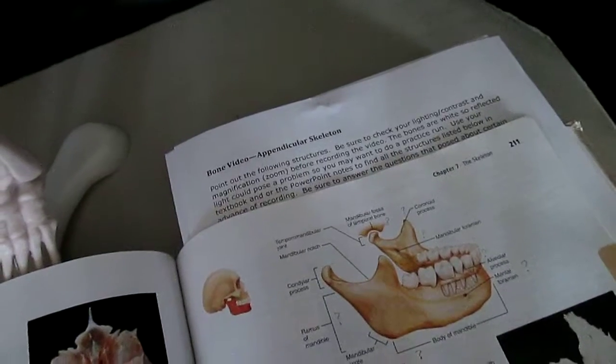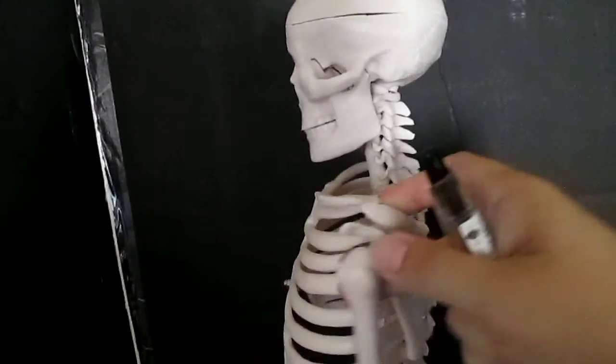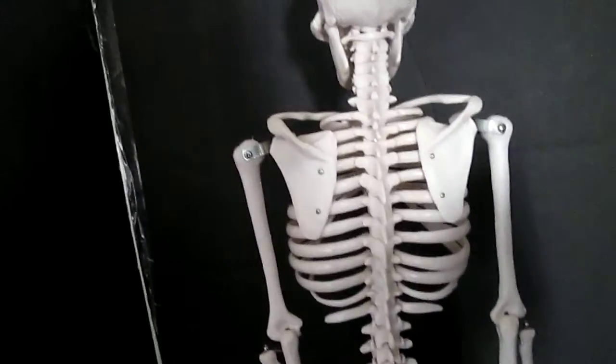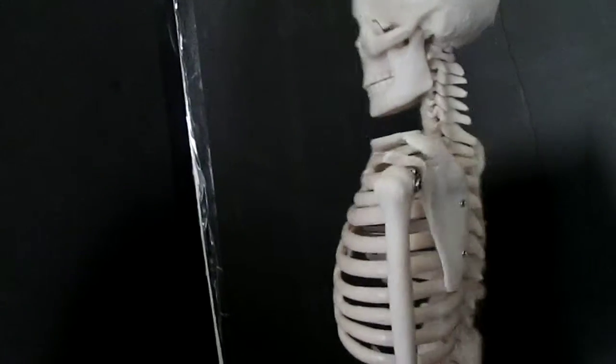The vertebral column is next. So on our skeleton, let's turn him around. That would be here, and also from the side profile, so you can see the curvature of it.